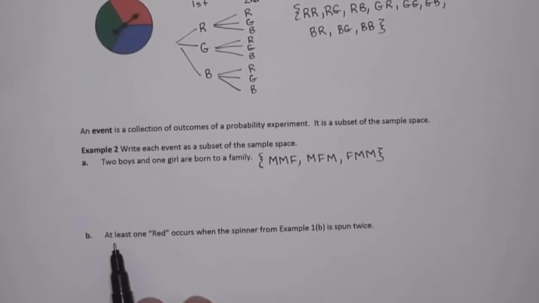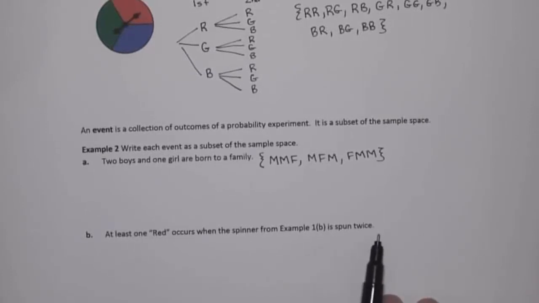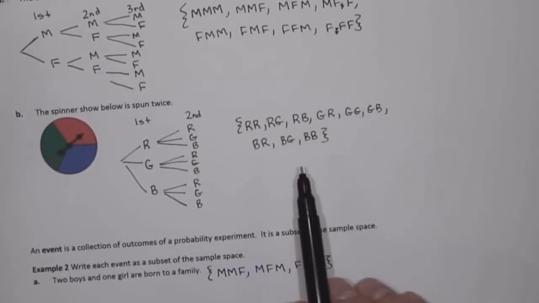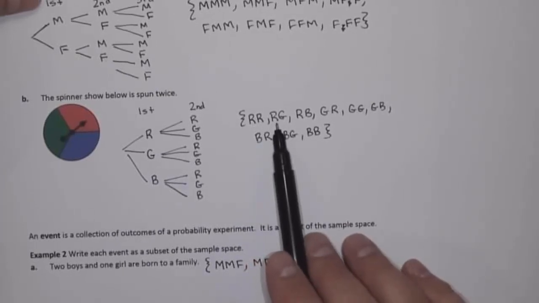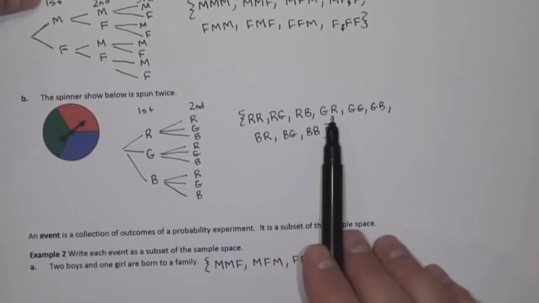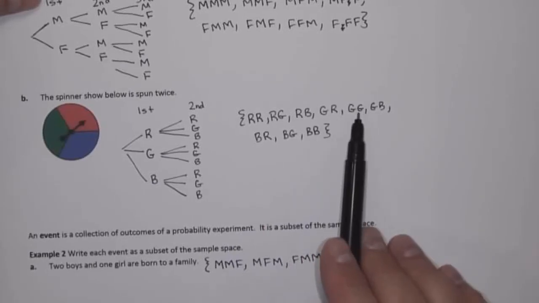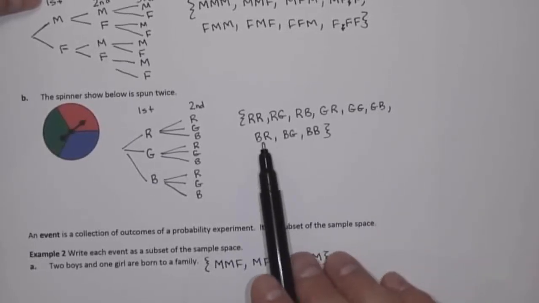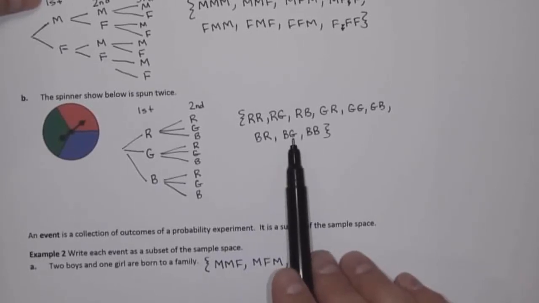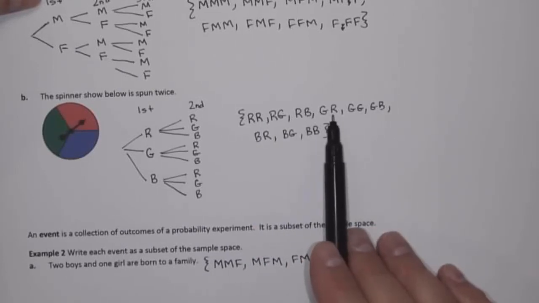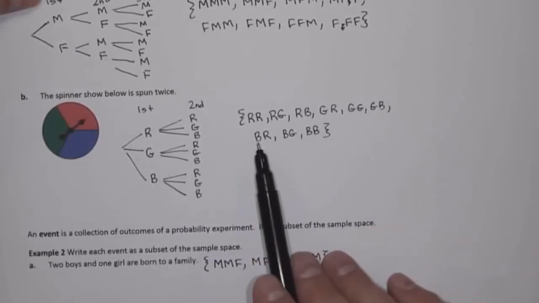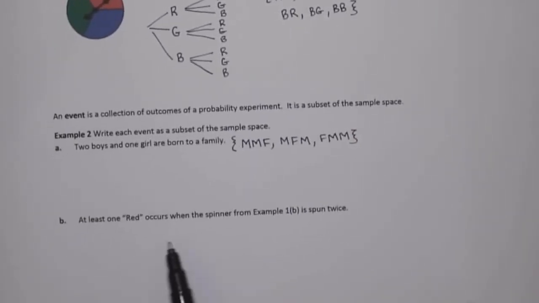Part B, at least 1 red occurs when the spinner from example 1b is spun twice. So at least 1 red. So again, if I go back up and look at the sample space, well, here's at least 1 red, here's at least 1 red, here's at least 1 red, here's at least 1 red. That does not have a red, that does not have a red, that one does have a red, no red, no red. So we have red, red, red, green, red, blue, green, red, and blue, red. Those 5 outcomes make up this event.